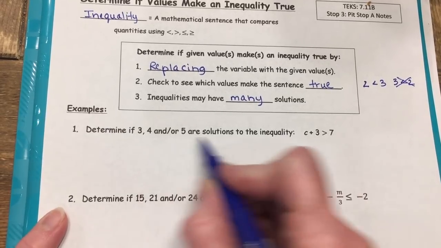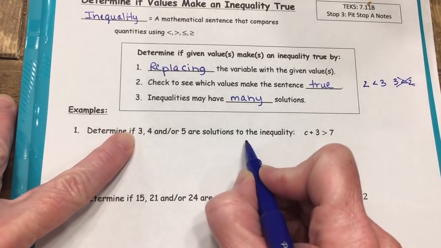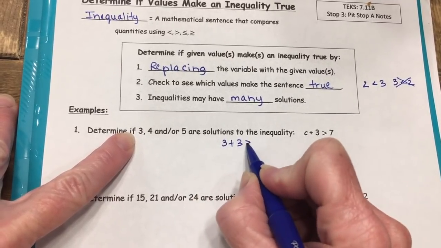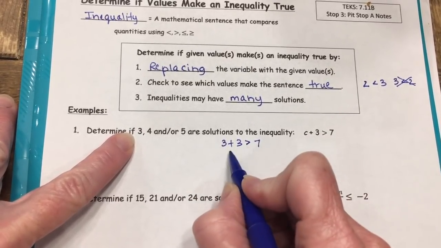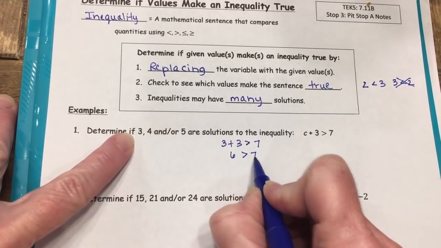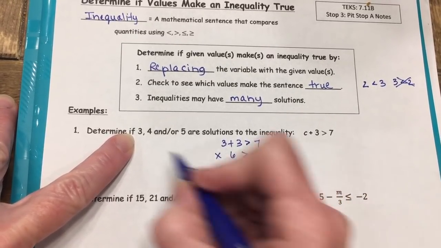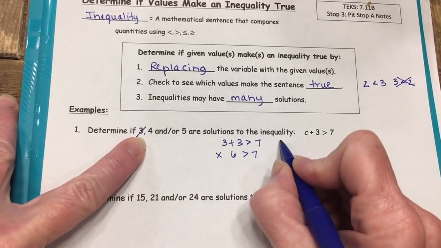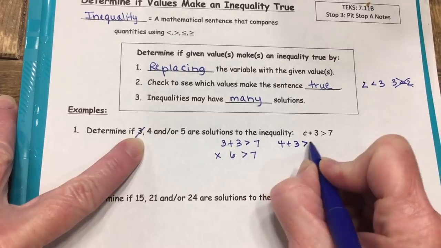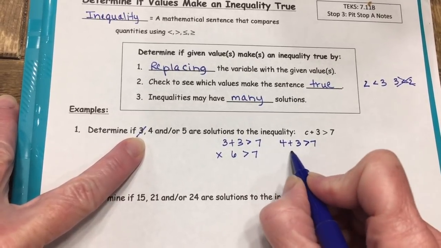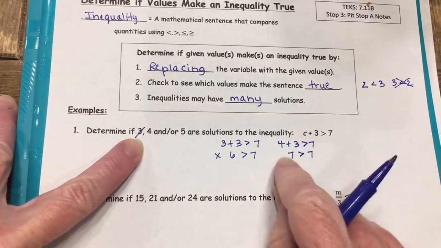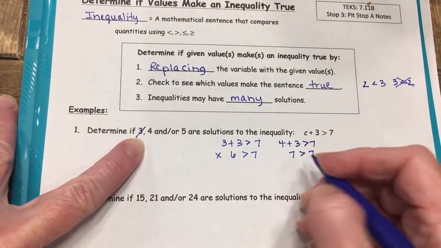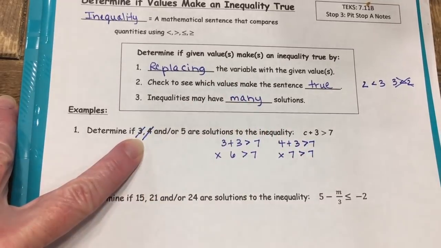All right, so if I replace c with 3, then what I get is 3 plus 3 greater than 7. So if I go ahead and add that, 3 plus 3 is 6. Is 6 greater than 7? No, that is not true. 3 is not a solution. All right, what about 4? If I replace c with 4, is 4 plus 3 greater than 7? Well, if I add 4 plus 3, I get 7. Okay, 7 is equal to 7, but I'm not looking for equal, I'm looking for greater than. So this is not a true statement either, so it's not 4.